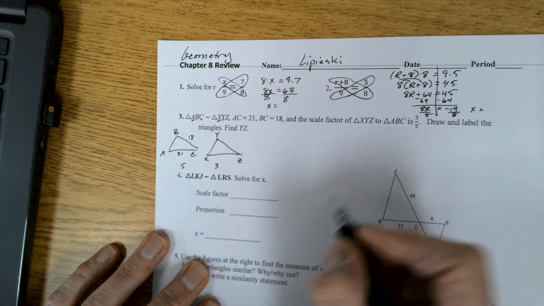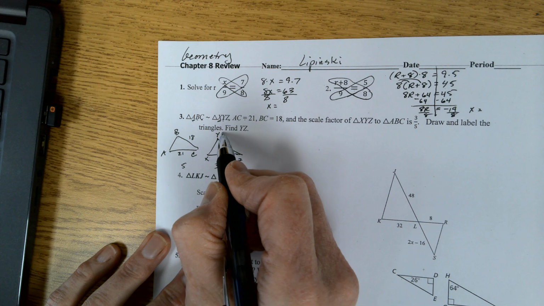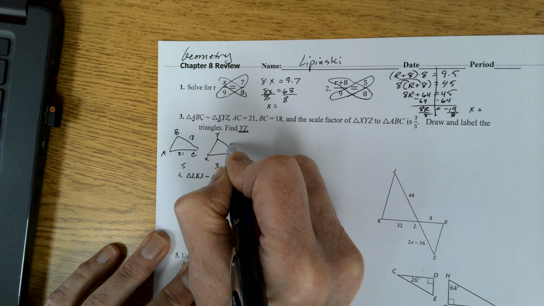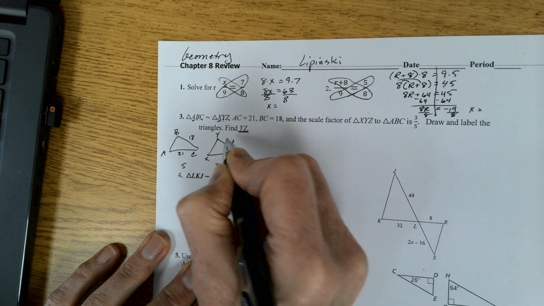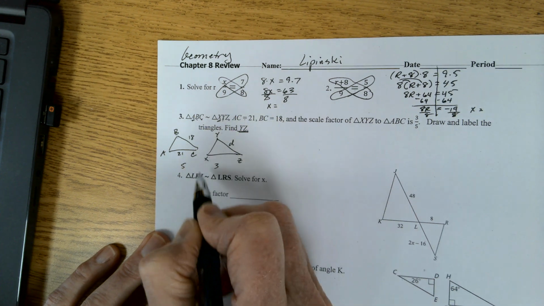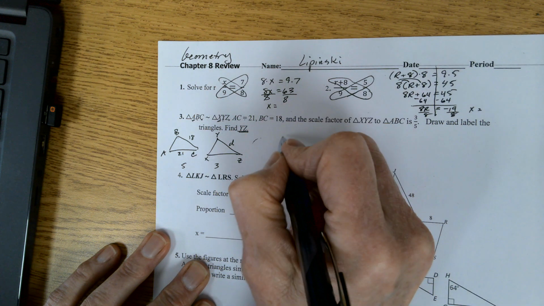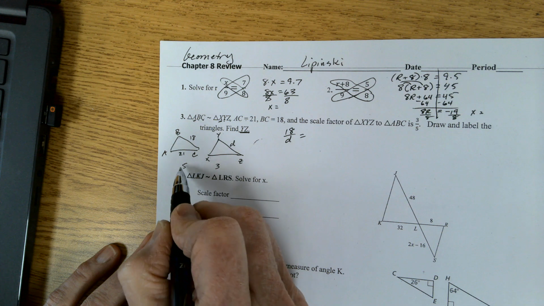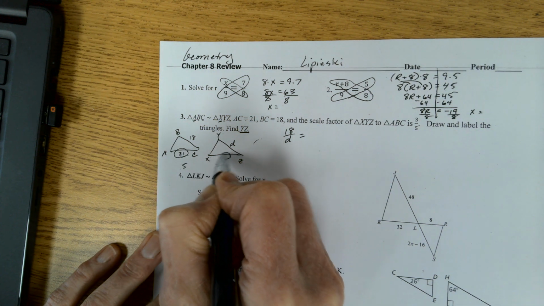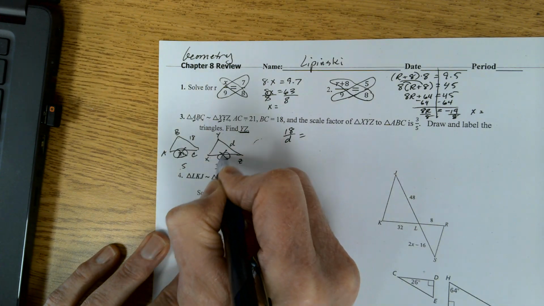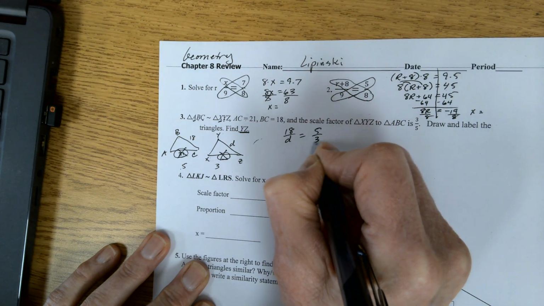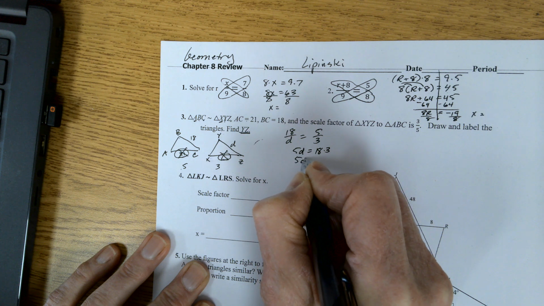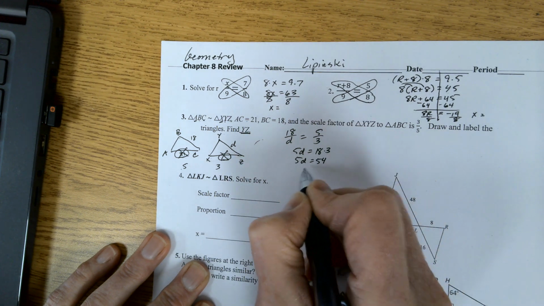Okay? The question says, draw and label the triangles, find the length of YZ. So I'll go ahead and call this a D. I want to find this length from Y to Z. So 18 is to D, oops, as 21 is, no, as there's nothing that matches with the 21. Notice that? This is a distractor. 5 is to 3. And then just solve it. Okay.